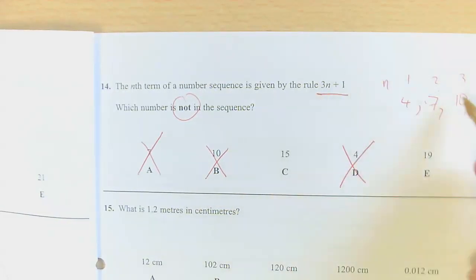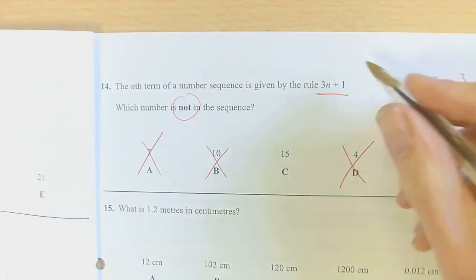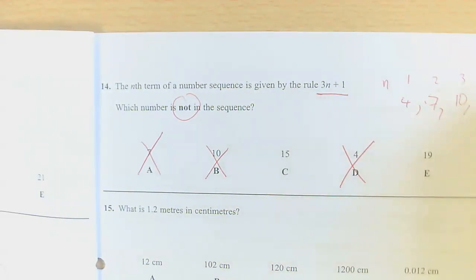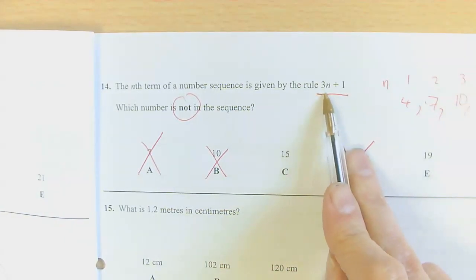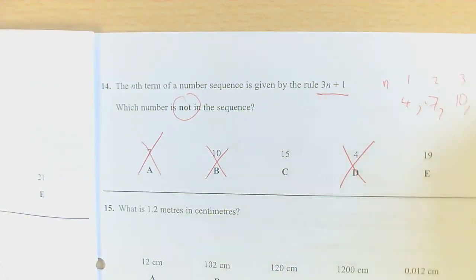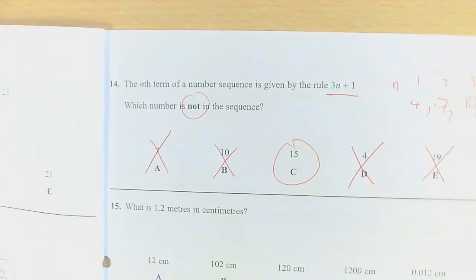And finally, if we look at this one here, when n is 5, 3 times 5 is 15 plus 1 is 16. And when n is 6, 3 times 6 plus 1 is 19. The one in the middle of that was 13. So which one is not in the sequence is 15.